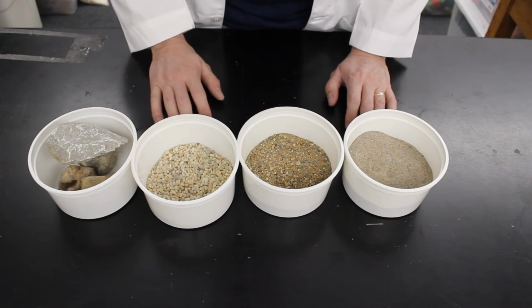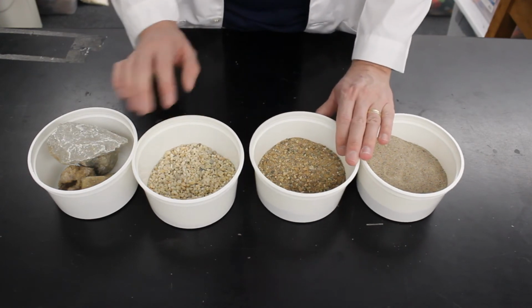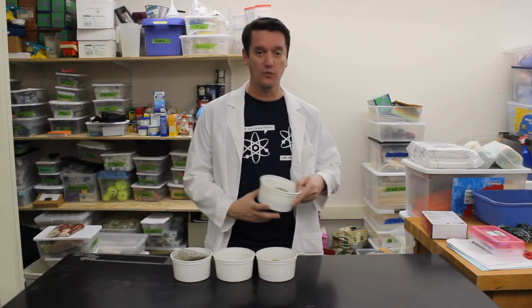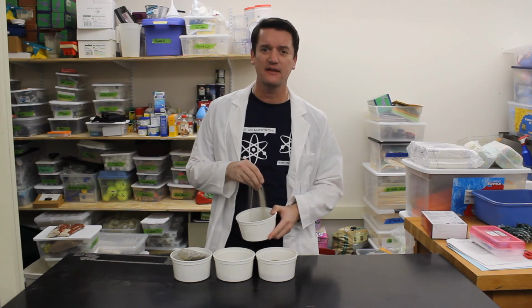Today, we're going to start investigating and see if we can figure out how these types of rocks are related to each other. So today, we're actually going to be looking really closely at this sand and see if we can figure out how this sand is actually made.